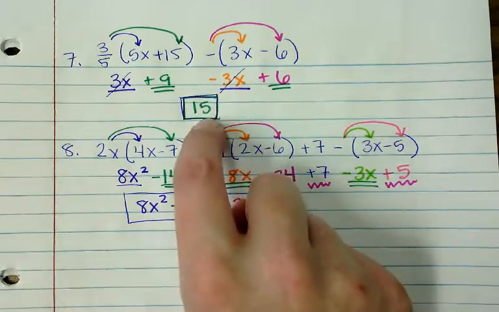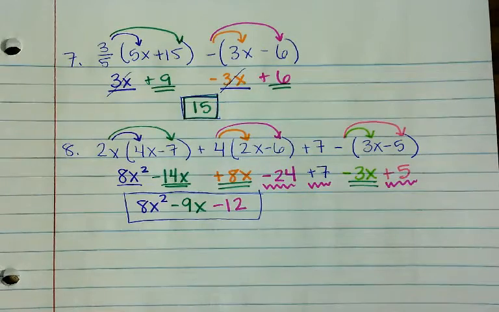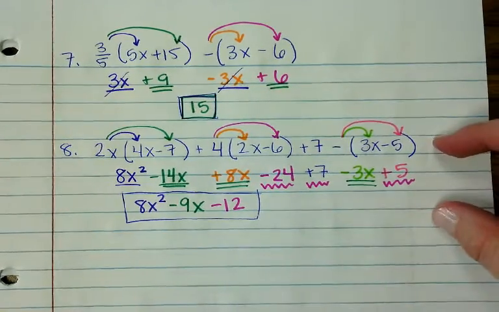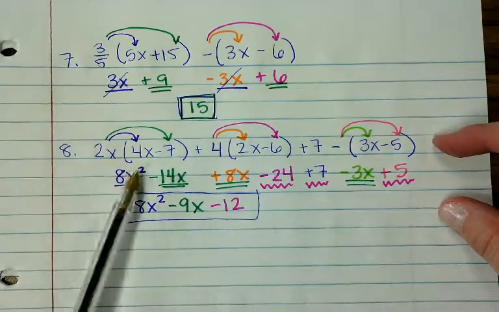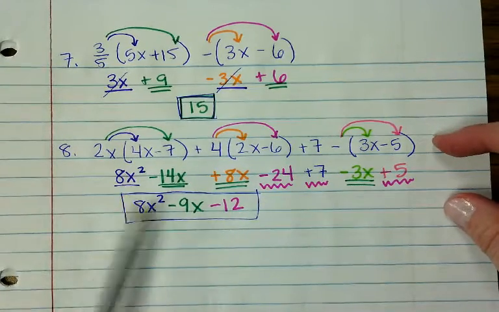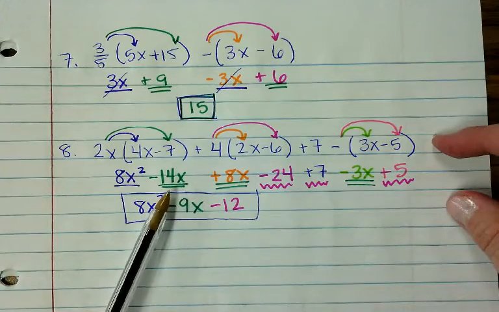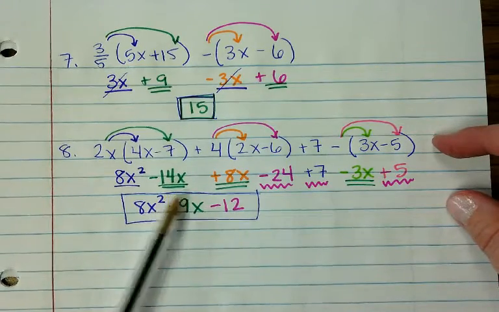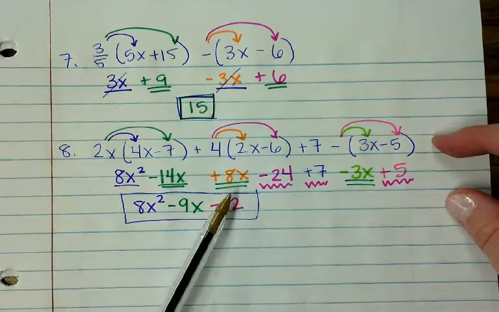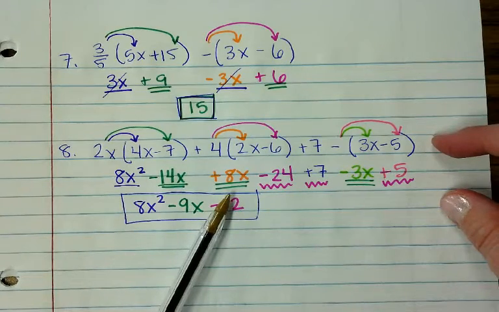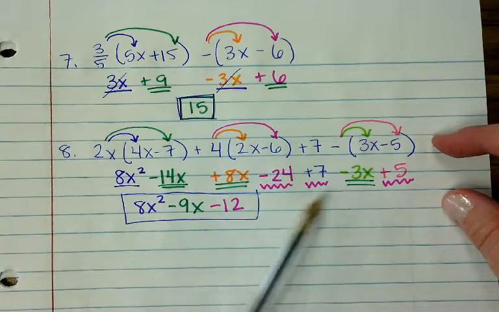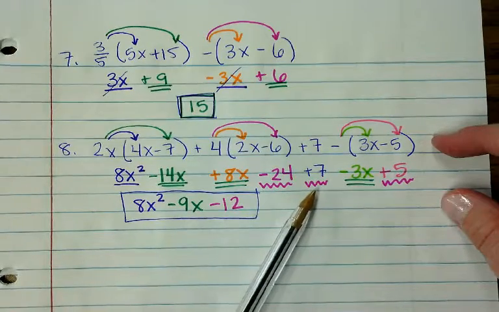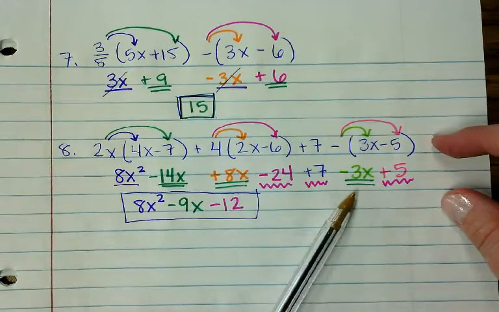If you look at example 8 here, you can see that 2x times 4x gave us 8x squared. 2x times negative 7 gave us negative 14x. 4 times 2x gave us positive 8x. 4 times negative 6 gave us negative 24. Then we just had our plus 7 in there. Then negative times 3x gave us negative 3x, and negative times negative 5 gave us plus 5.